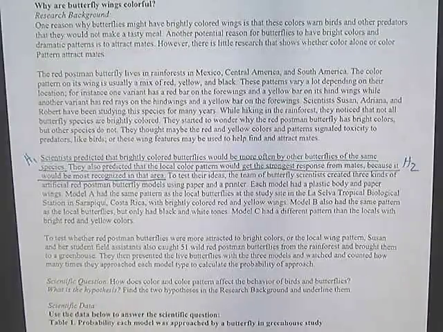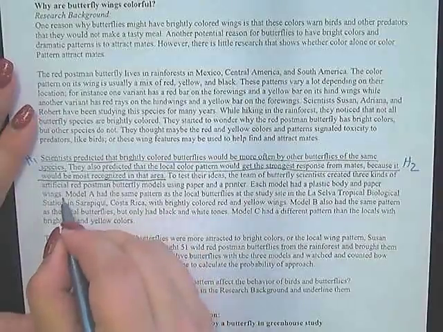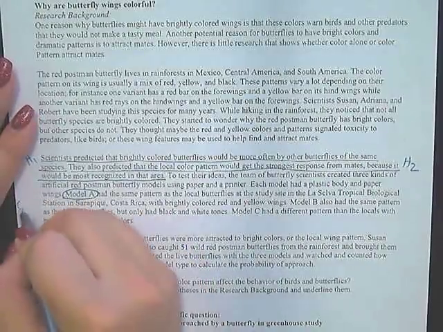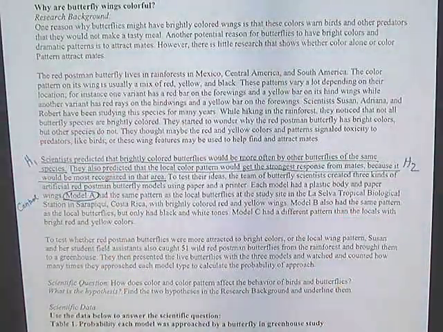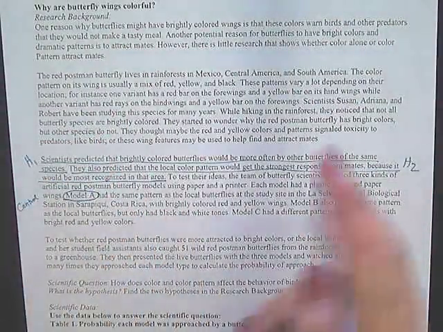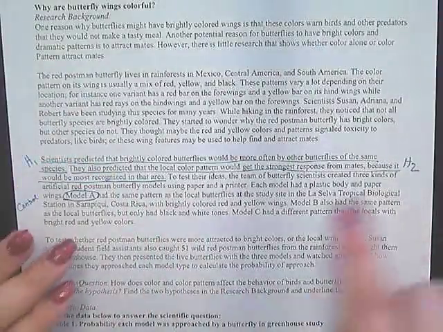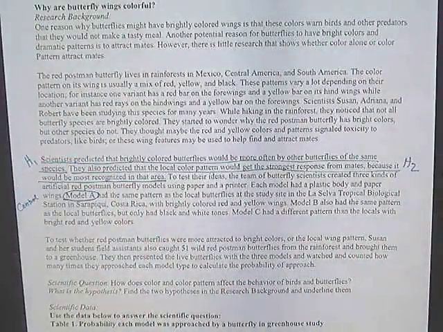The next thing that we're going to do is go through and look at the different parts of the lab design. So we always look for a control. And in this case, model A is going to be our control, because model A has what we call the normal conditions, both in coloration for hypothesis 1 and the normal or local pattern for hypothesis 2.